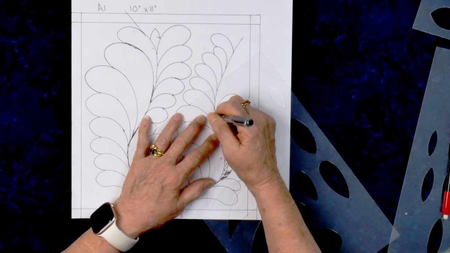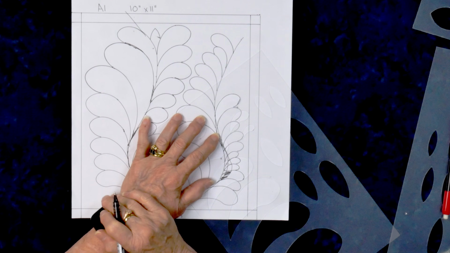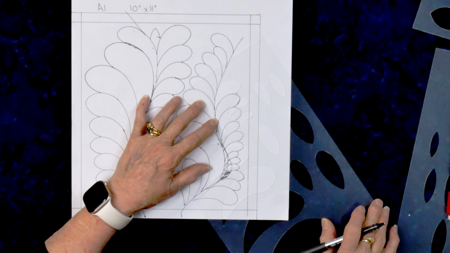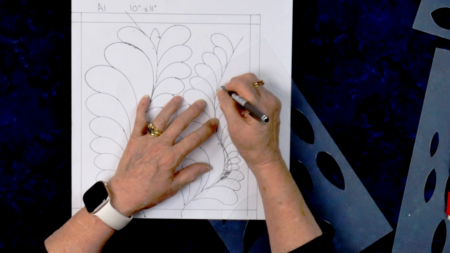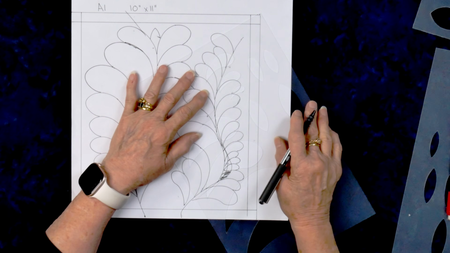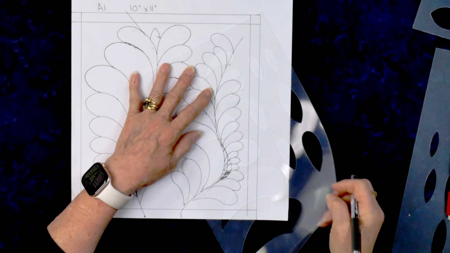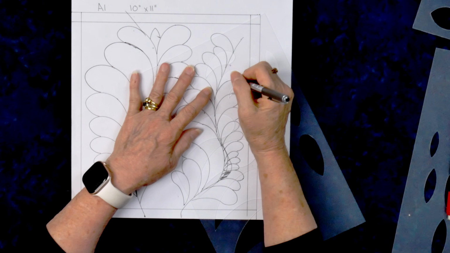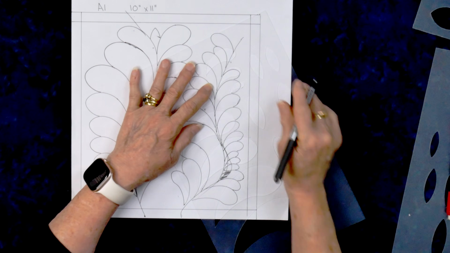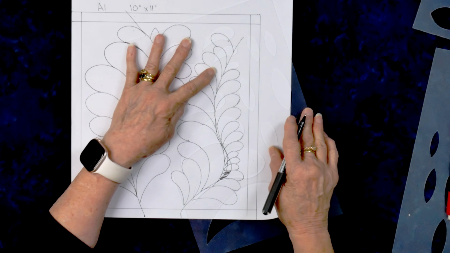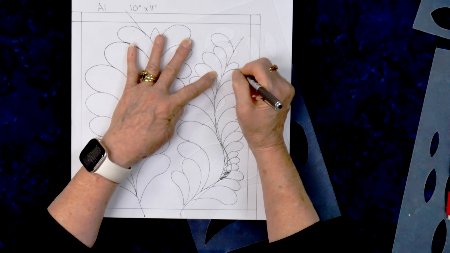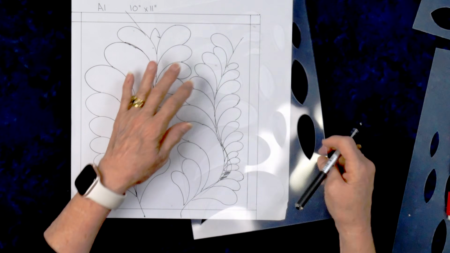And the hardest thing about feathers is actually drawing them onto the fabric. The easiest part is actually the quilting. So there we have one feather drawn up for you. I'm going to quickly draw another one for you, just to give you an idea of the bigger shapes, how good they can look.